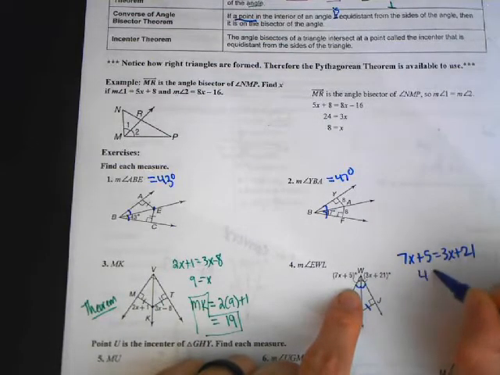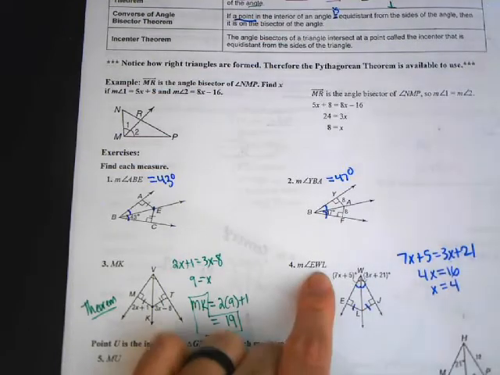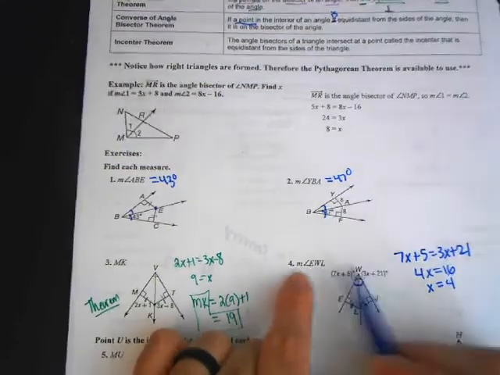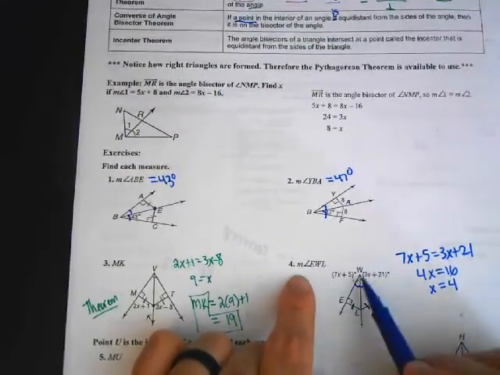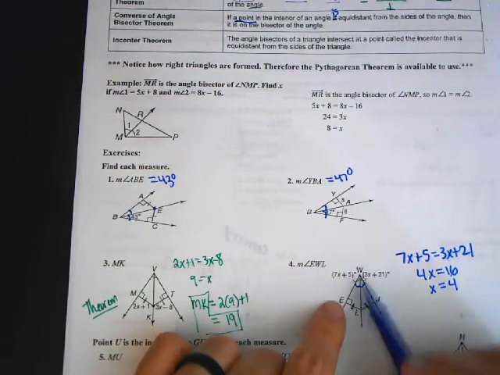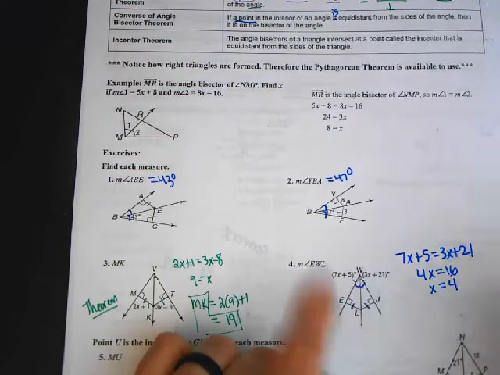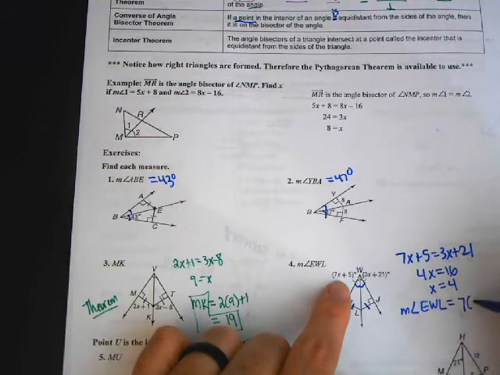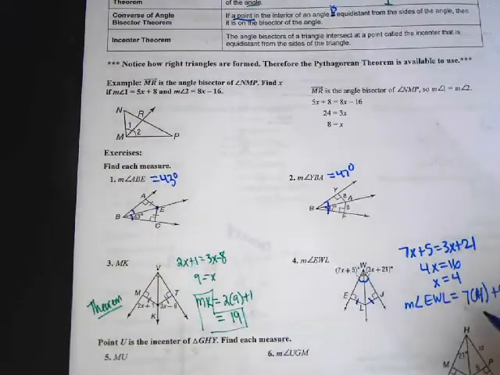So we get 4x is equal to 16, and x is 4. But again, that doesn't answer my question. Does it matter which one I plug into? No, because EWL, which is technically this kind of left one, would be equal to this, but it doesn't really matter. I would always go with plugging a 4 into what they give you for that particular angle. So is that 28?